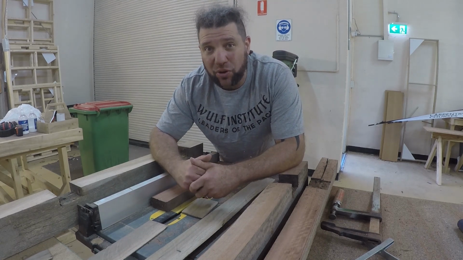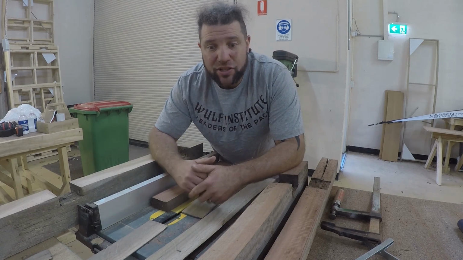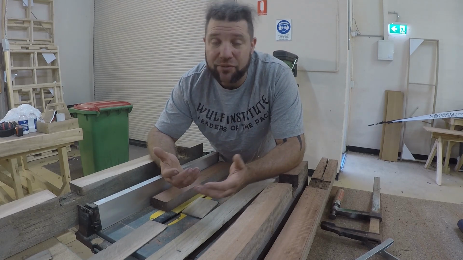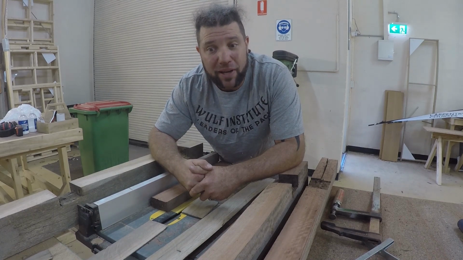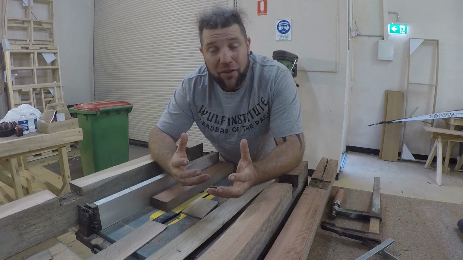So next time you're looking at doing a house reno extension or doing your own little home project, just remember the different types of timber gives us a different outcome. Different colours, different textures, the different way that we can cut stuff up, and overall the awesome type of finish.